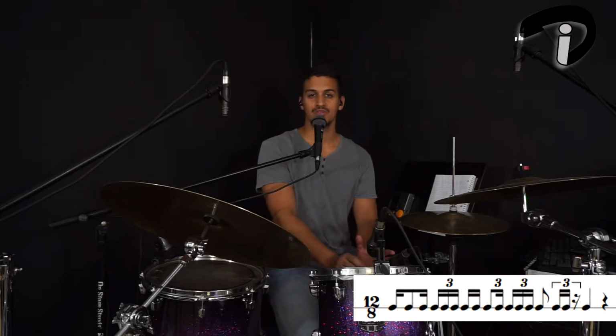The first 16th note triplet of beat 3 will be on the floor tom. The second one will be on the high tom. And the third 16th note triplet of beat 3 will go on the snare drum. We're also going to play snare drum for the downbeat of 4, the and of 4, and the downbeat of 5. For the let of 5, we're going to play high tom. And then for the trip and let of 6, we're going to play floor tom.